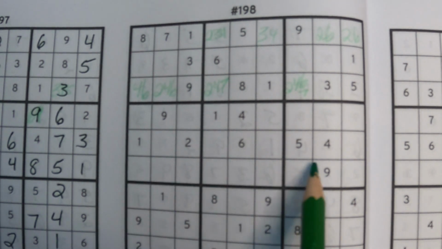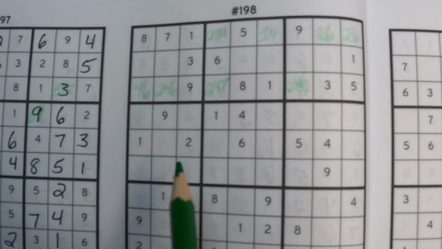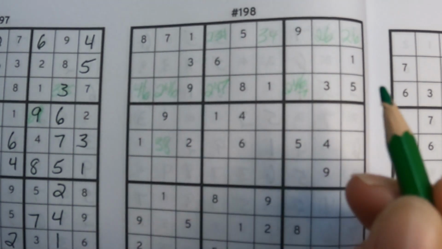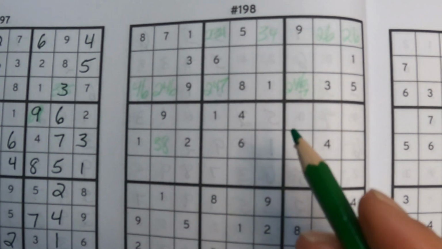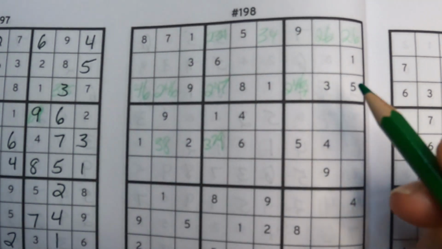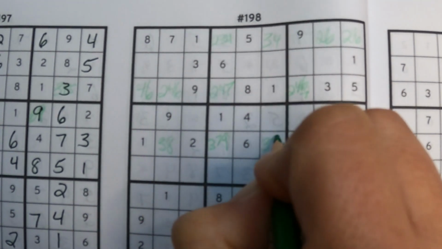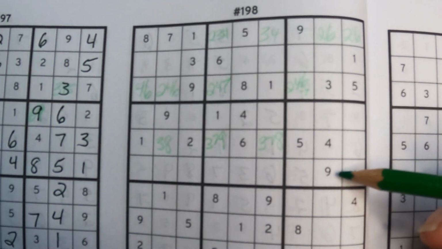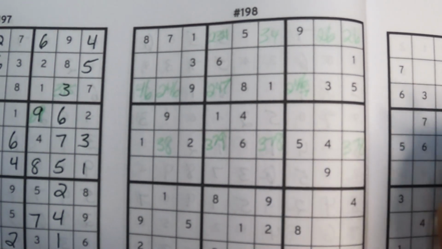If we do this row, we're missing 3, 7, 8, 9. We've got 7 and 9 here, so 3, 8. We've got the 8 here, so 3, 7, 9. We've got a 9 here, so 3, 7, 8. And then 9 here, so 3, 7, 8.